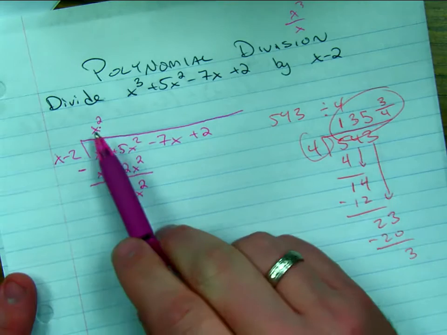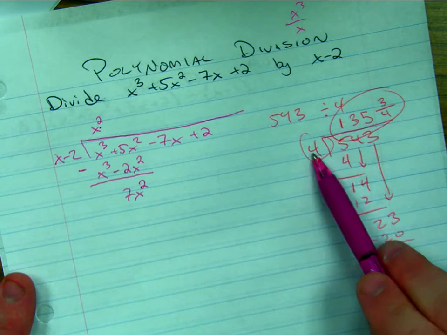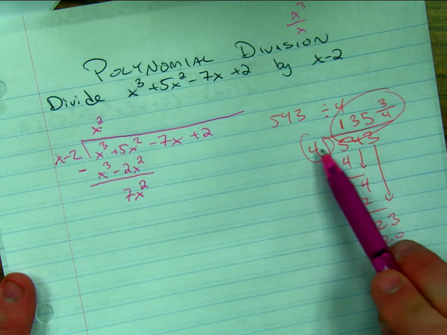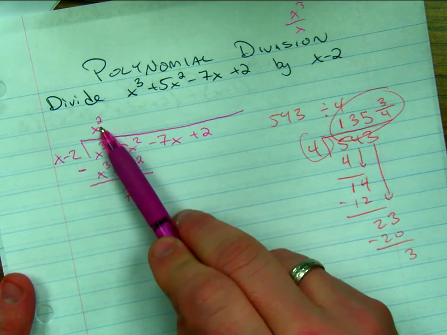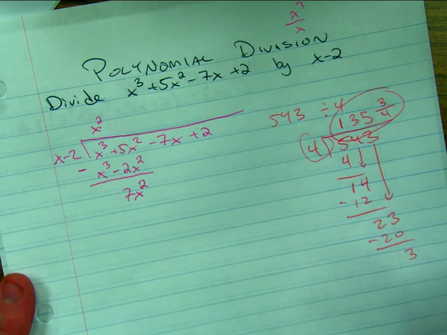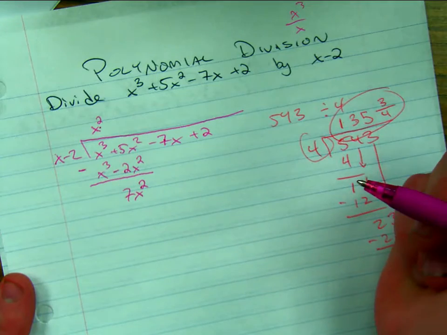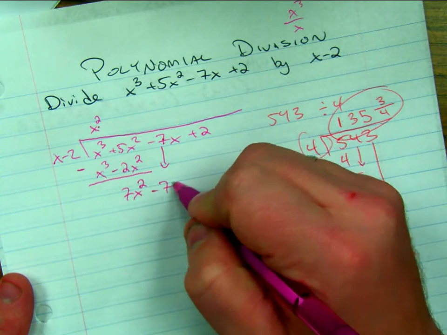Because we're multiplying. Over here, when we said that 4 went into 5 one time, we took the 1 times the 4 and put it here. Here we said x went into x to the third x squared times. We took the x squared times x and times negative 2. Okay, what do we do with this minus 7x? Drop it down, minus 7x.